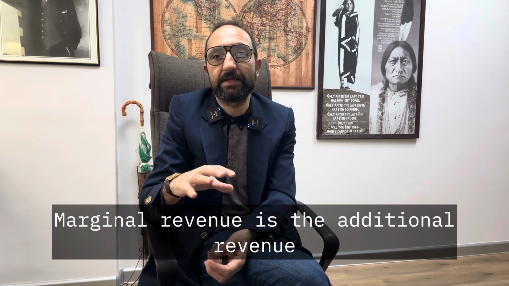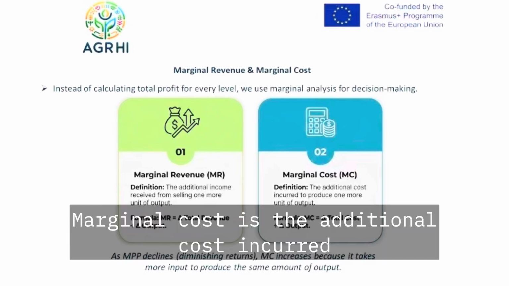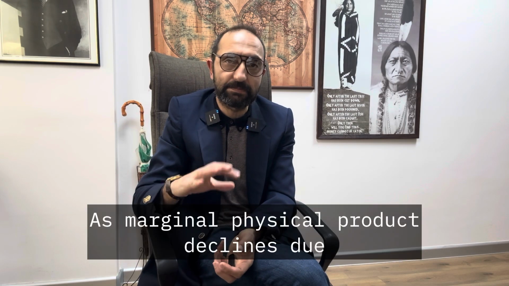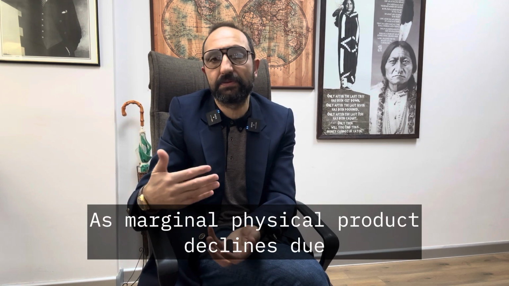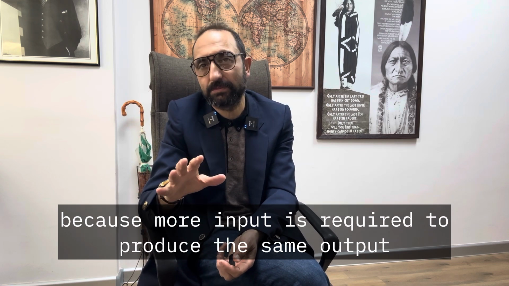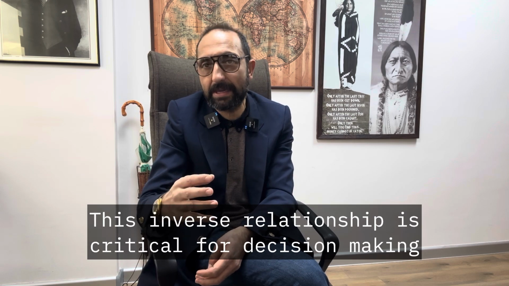Marginal revenue is the additional revenue generated by producing one more unit of output. Marginal cost is the additional cost incurred to produce the extra unit. As marginal physical product declines due to diminishing returns, marginal cost rises because more input is required to produce the same output. This inverse relationship is critical for decision making.